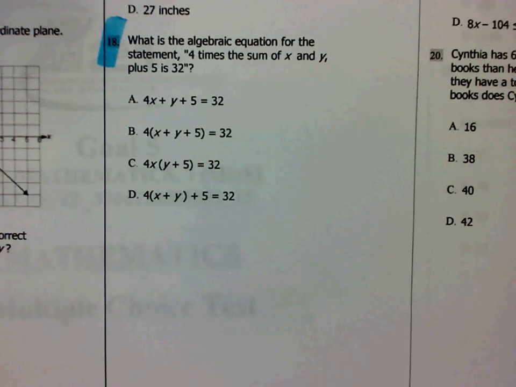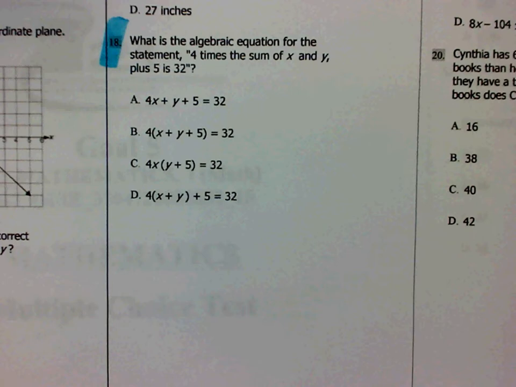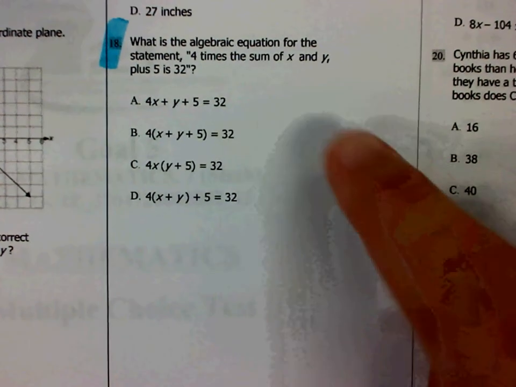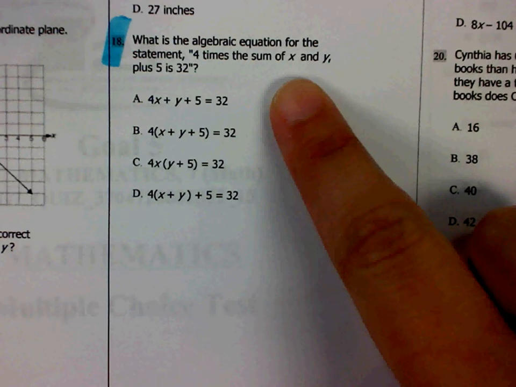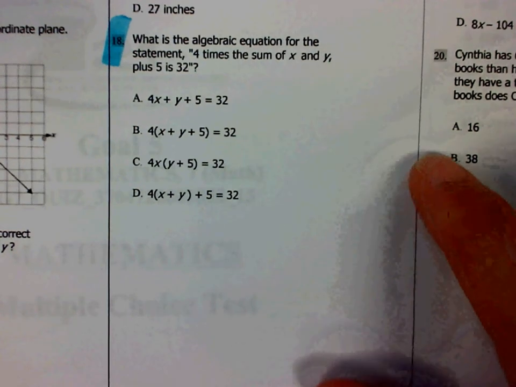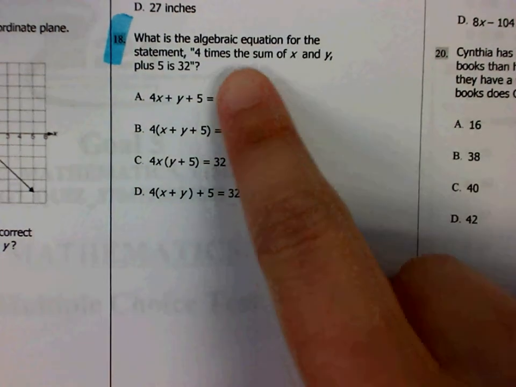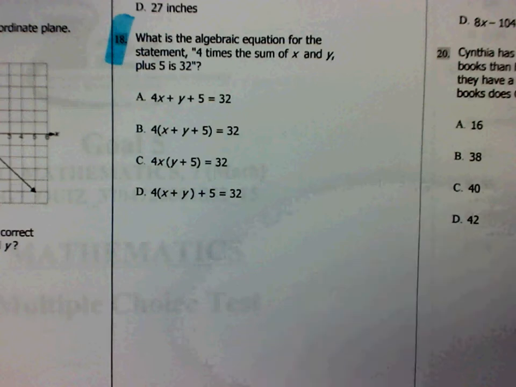Today we're going to practice writing equations from word problems. In this video, I'm going to show you two different kinds of problems. In the first kind of problem, you're going to see a lot of the same terms that you would see writing from a simple expression. So we're going to see words like times, sum, plus, etc.